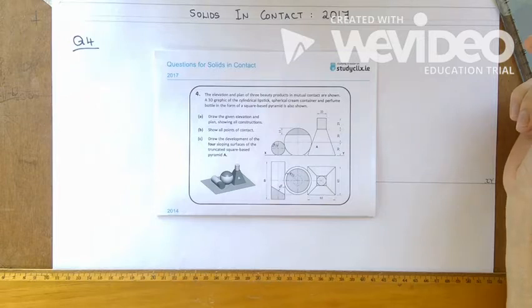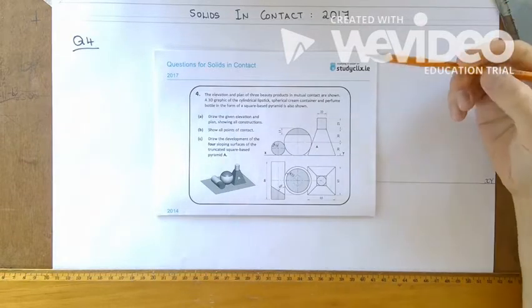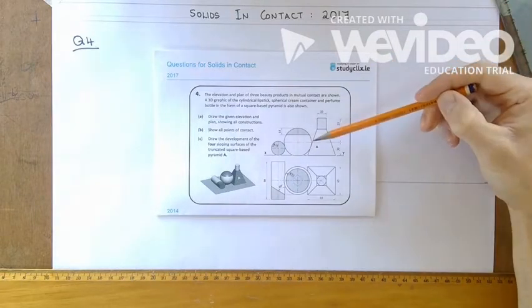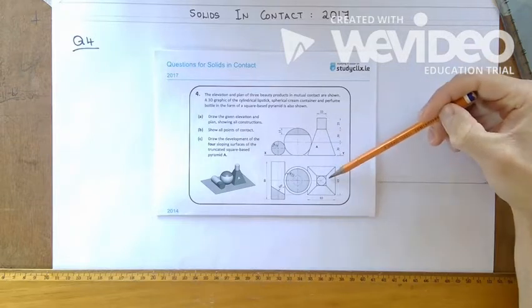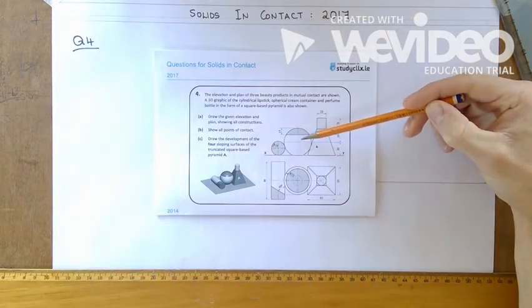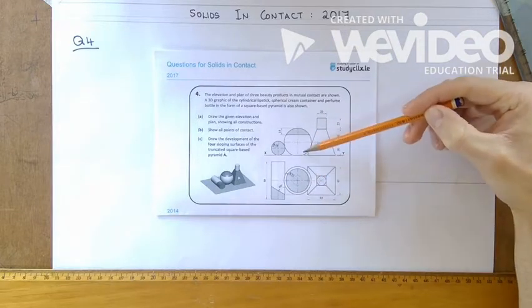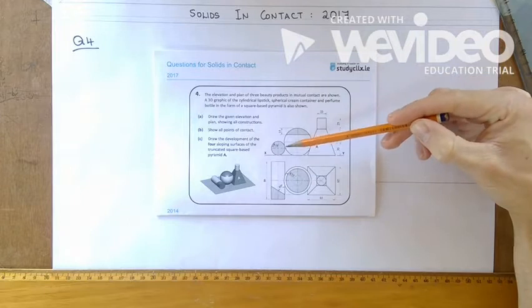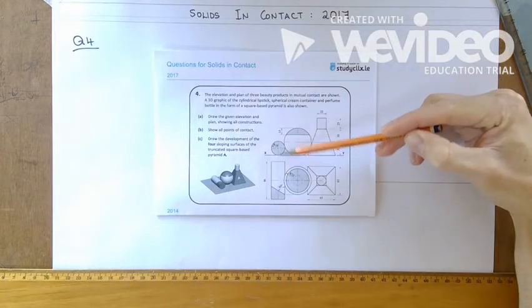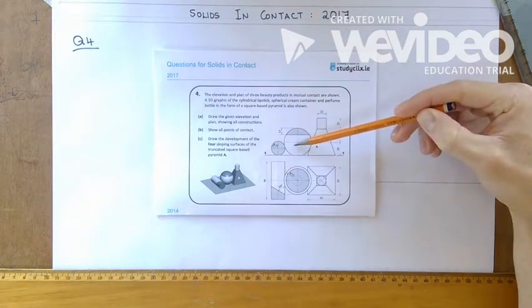Part B, show all points of contact. And Part C, draw the development of the four sloping surfaces of the truncated square-based pyramid A. So I'm going to start off by drawing the elevation and plan of A. Then I'm going to get the cream container in contact with A, and then I'm going to get the lipstick container in contact with the cream container.